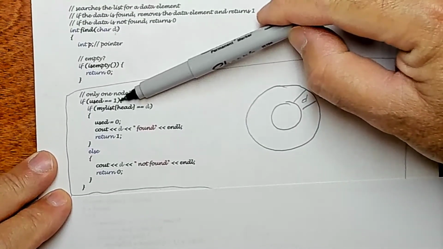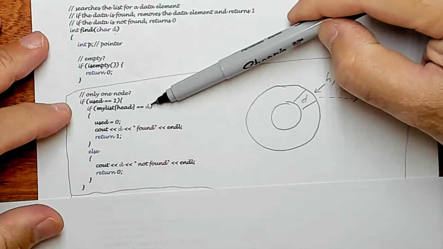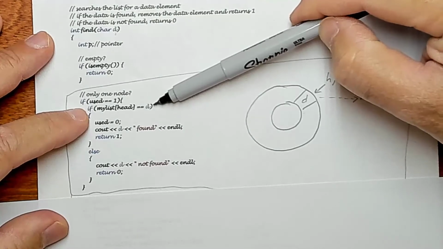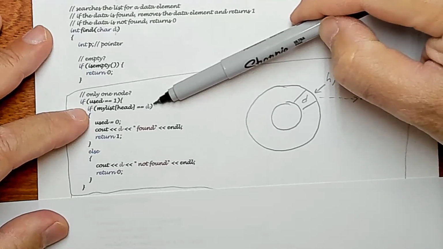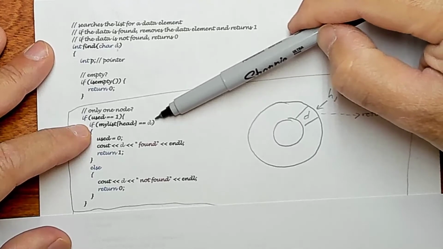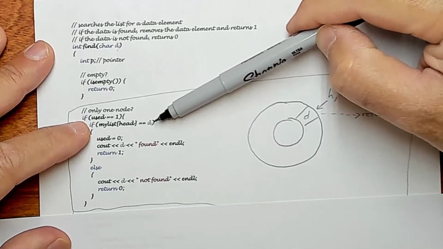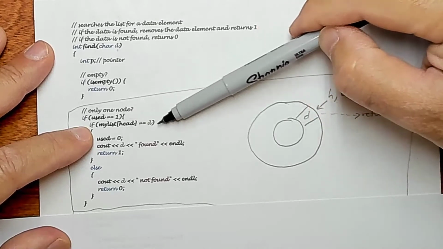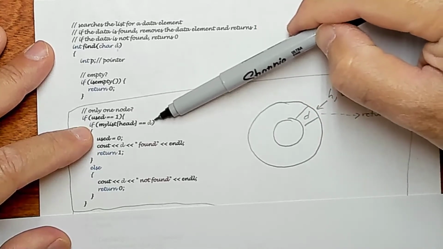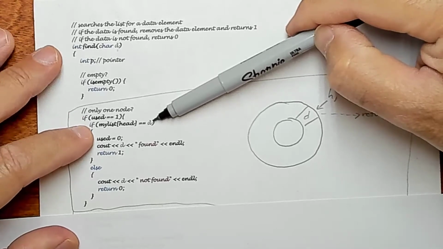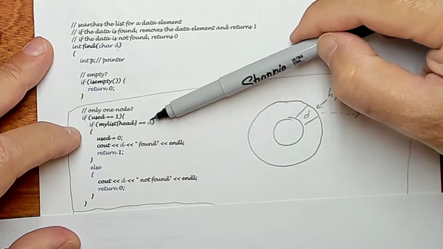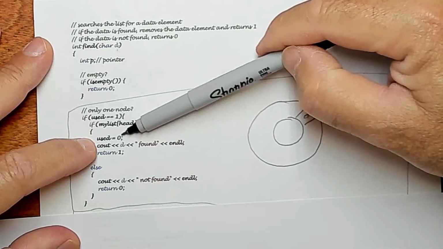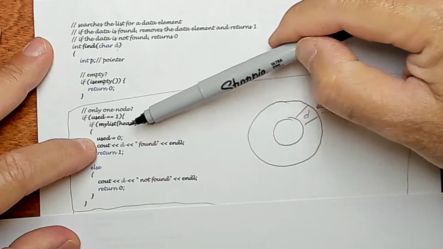So you check if it's one node, and if it is, then you see if the data you're looking for is actually at the head, because you could be looking for some value that's not in here. So you check, is the single data element that's in this guy at the only location available, which is the head, and it either is or it isn't. And if it is, then you decrement the used counter. That's sort of removing this guy.